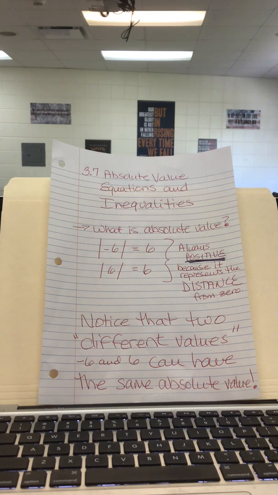So even if a value is negative on the inside of an absolute value symbol or the bars, when those absolute value bars are executed, the value will become positive. Notice that two different values, -6 and 6, can have the same absolute value, which is 6. That'll become very important here in a second when we're solving, okay?